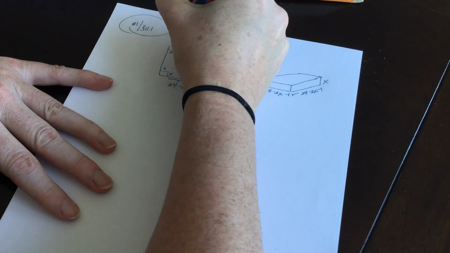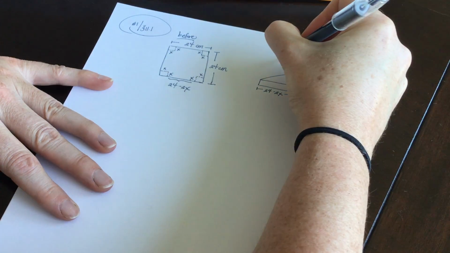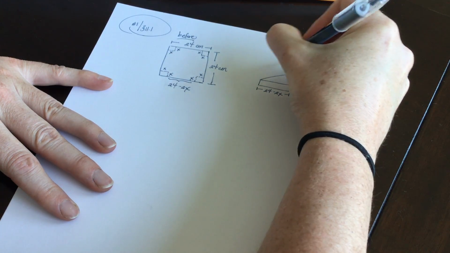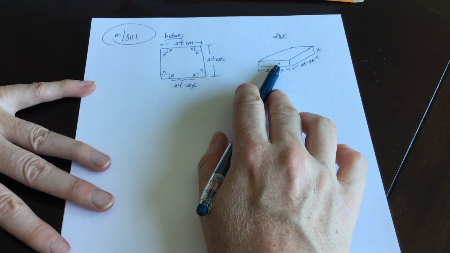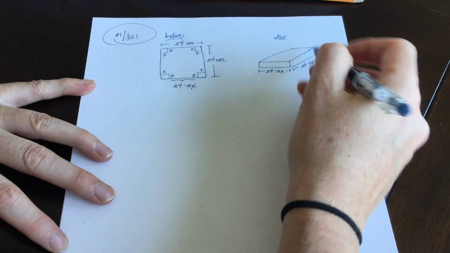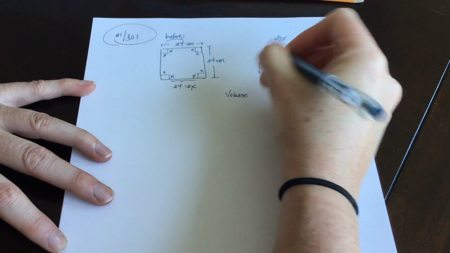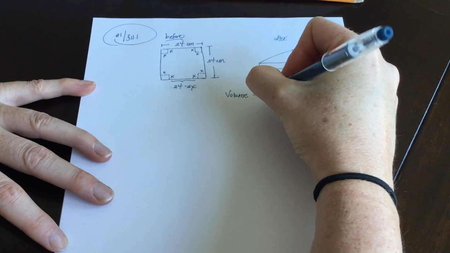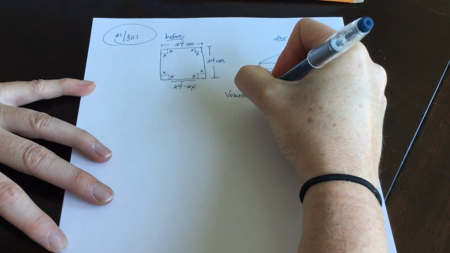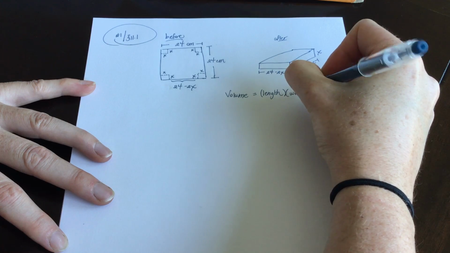So this is the before picture, and this is the after picture. Before meaning before you folded the tabs up, and after meaning after you folded the tabs up. Now for the volume of this box, if you think about what you know from geometry, the volume of a rectangular prism is equal to length times width times height.